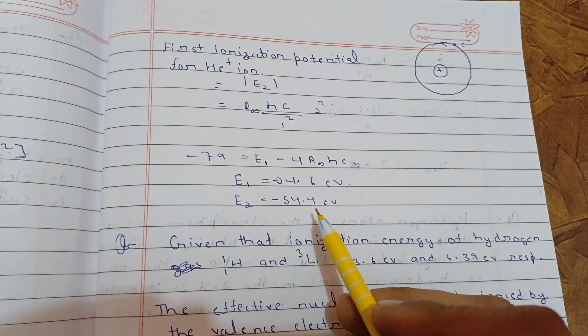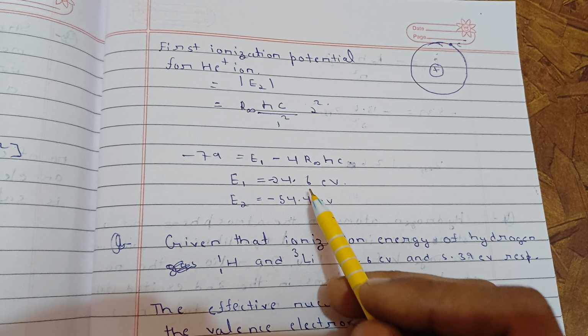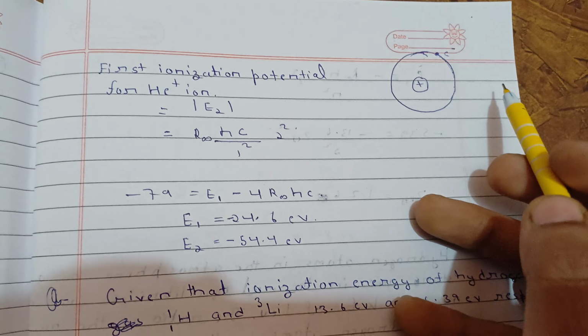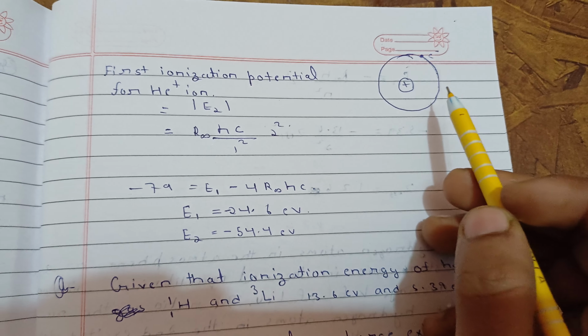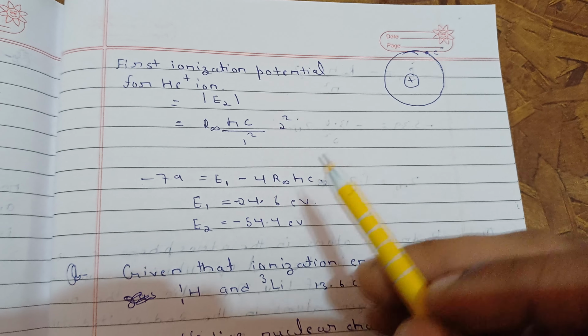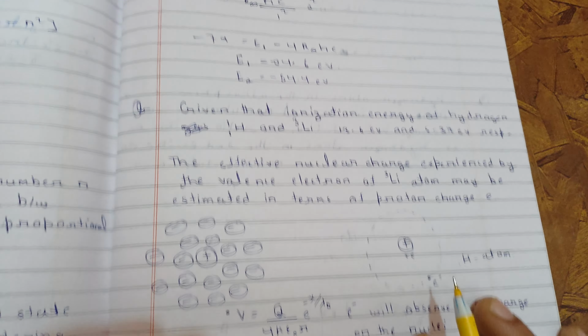Now see, this E2 is more negative than this E1. So why is that? Because when the one electron is removed, then the other one will be more strongly attached to the helium atom because of the less screening. So we will understand the screening in the next question.